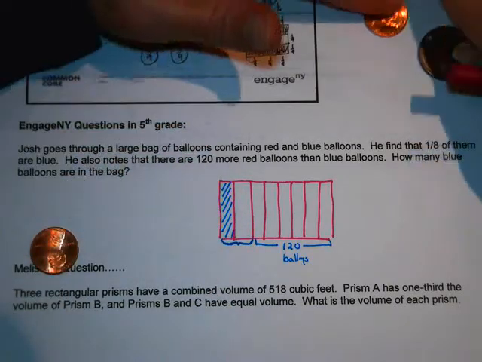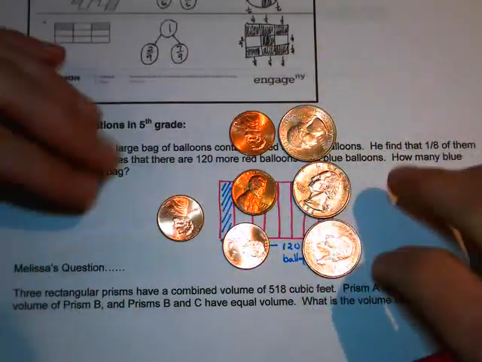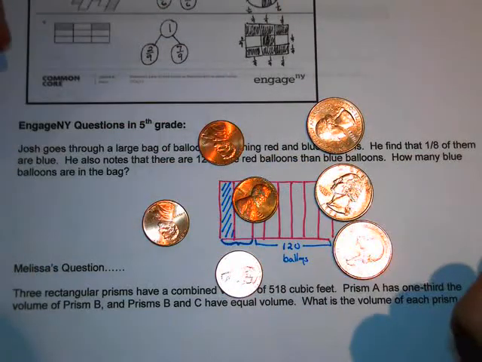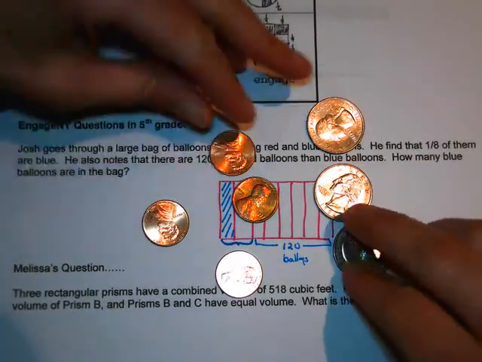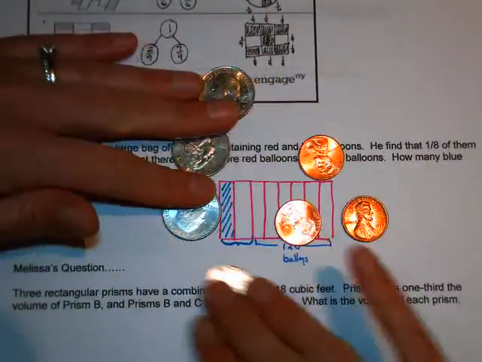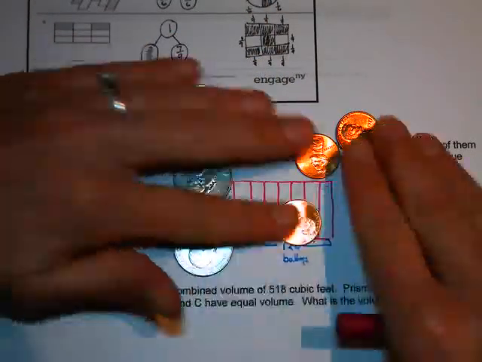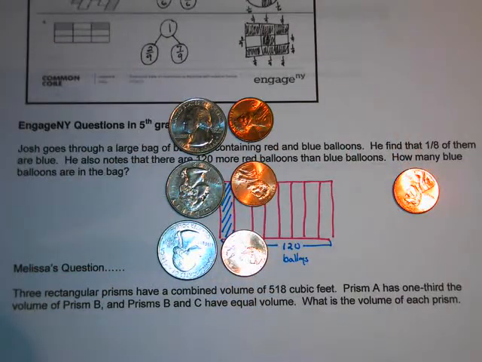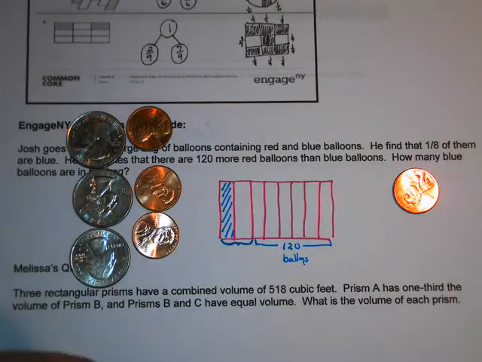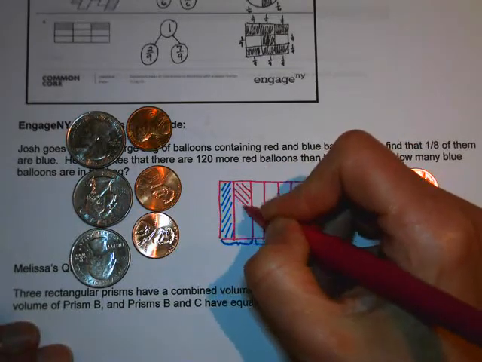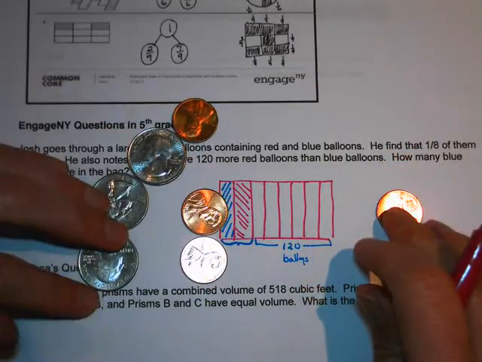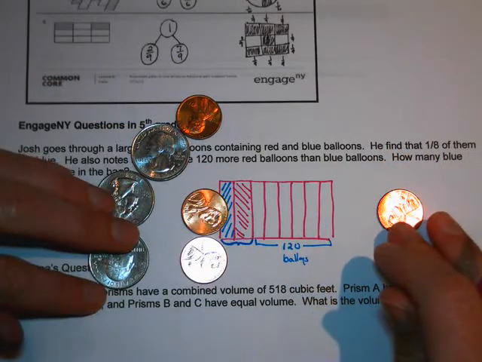These are the blue, these are the reds. The quarters are the blue. So they lined them up this way, because that's how my box looks. More reds than blues. This is where the red and the blue are equal. And then the leftovers is going to equal 120.